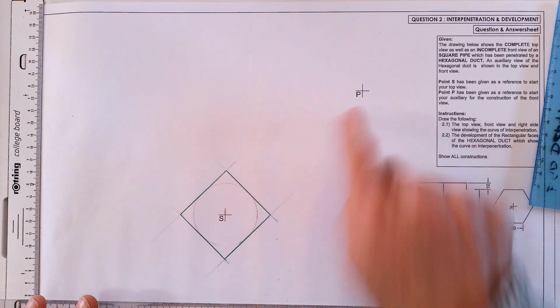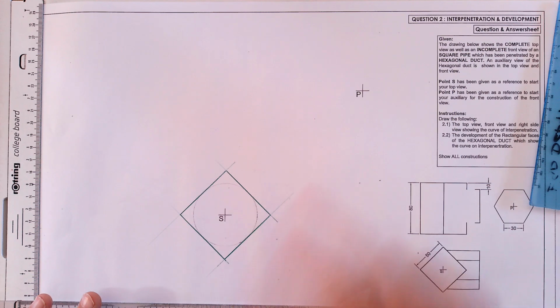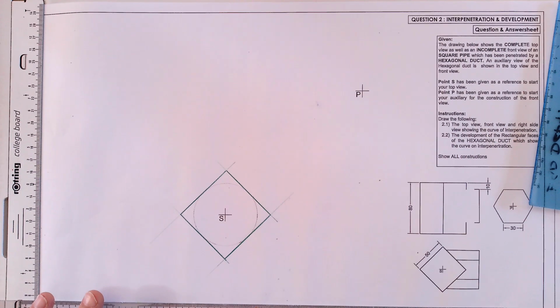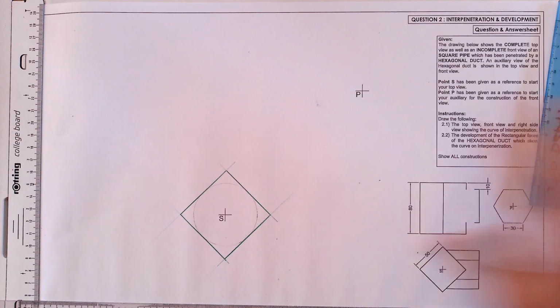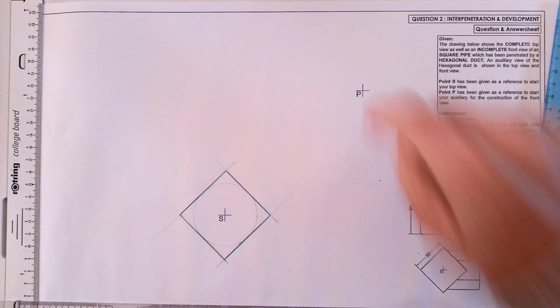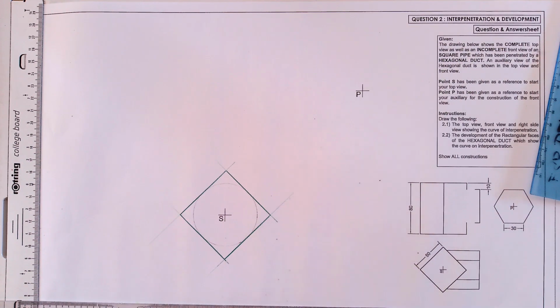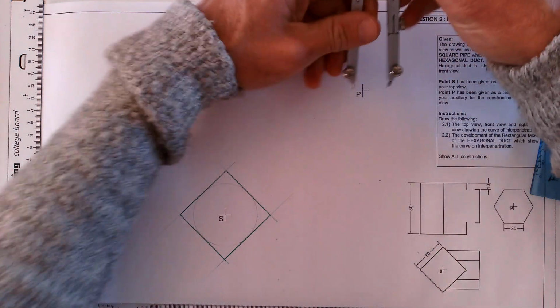But before we do that, I want to go ahead and construct the auxiliary. So I'm going to come up to the top here. We cannot draw this without the auxiliary. We need the dimensions and the true lengths in order to set it up so that we can draw the auxiliary. You'll see what I mean by that.